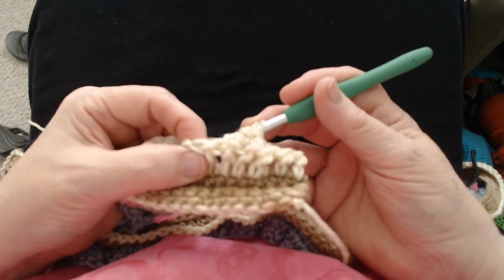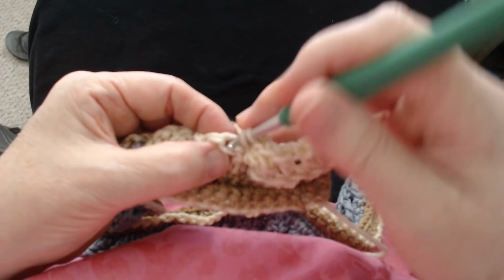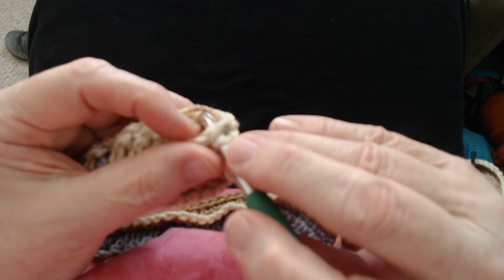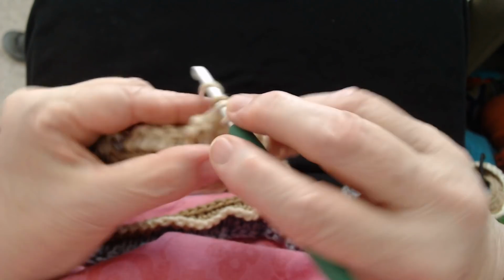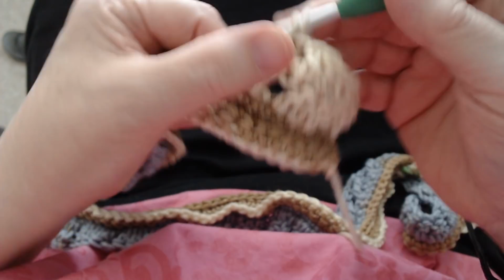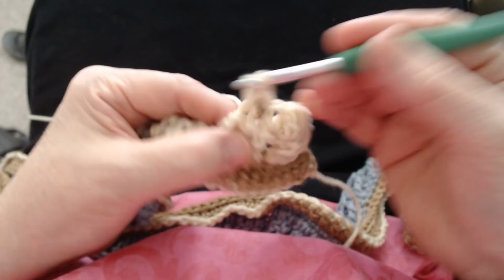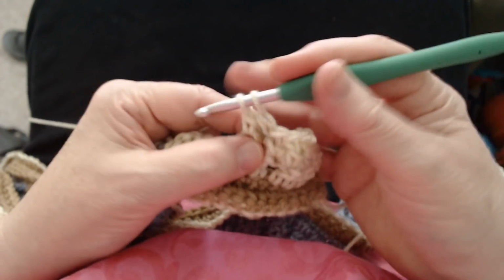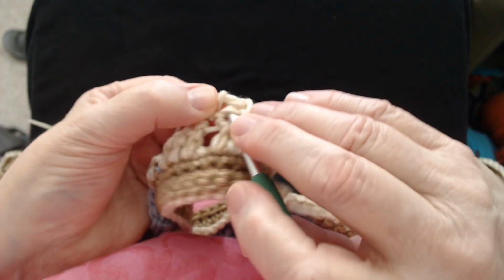I hold it behind me so that I can grab that, because you're doing it in front of the triple. Then double crochet in the second one, and then double crochet in the third.